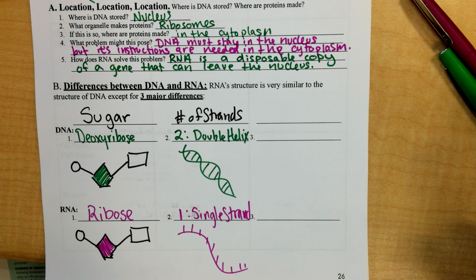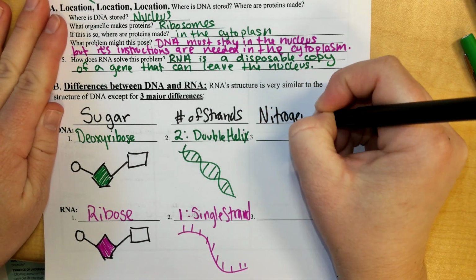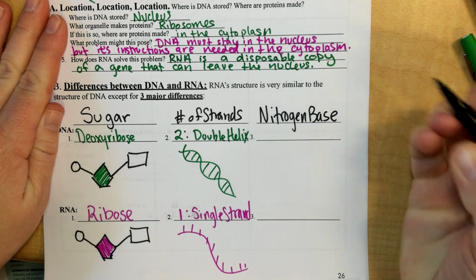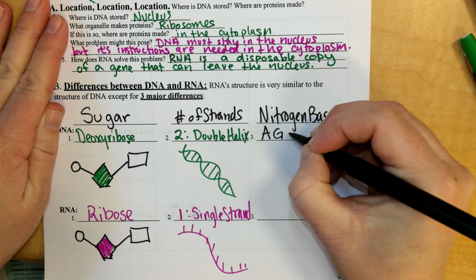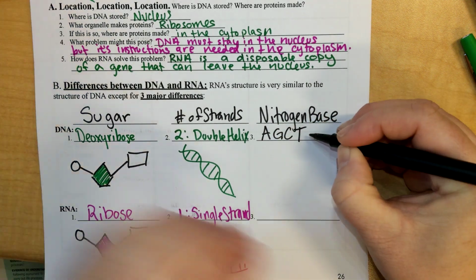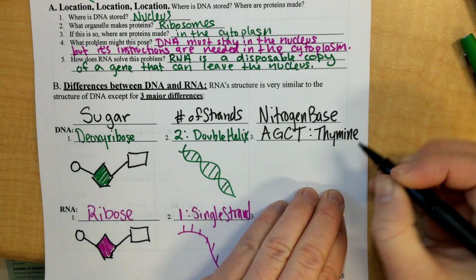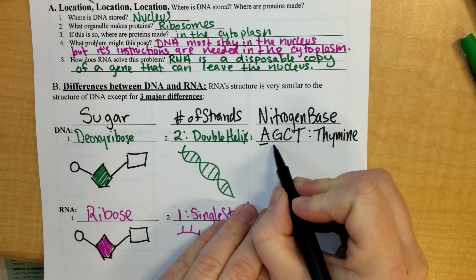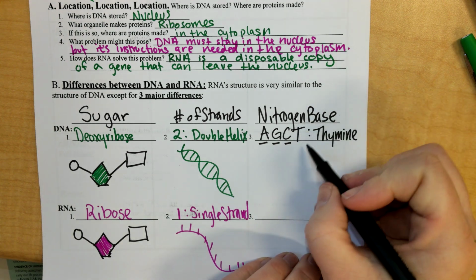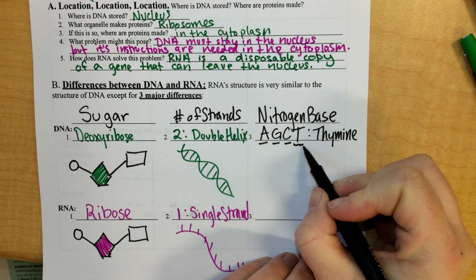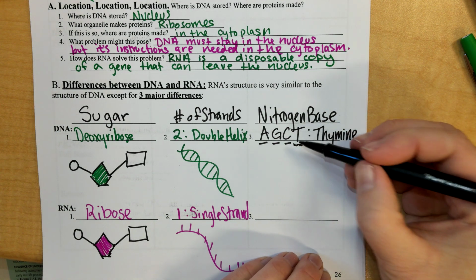The third difference is the nitrogen bases. You guys know that the nitrogen bases we have are adenine, cytosine, guanine, and thymine. I'm going to write here thymine. Okay? It turns out that there is an A, a G, and a C in DNA and RNA, but there's no T. There's no thymine. Instead of thymine, we have another molecule called uracil. Uracil is the 4th nitrogen base.